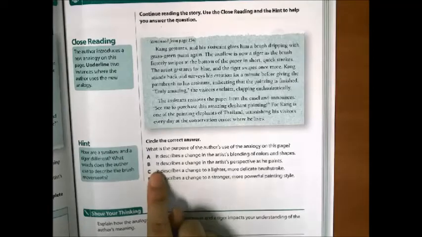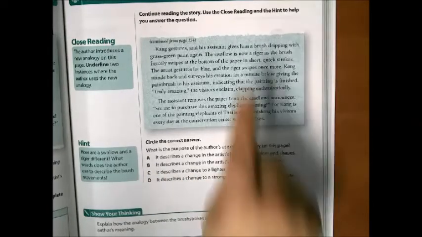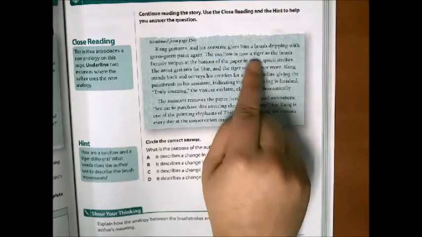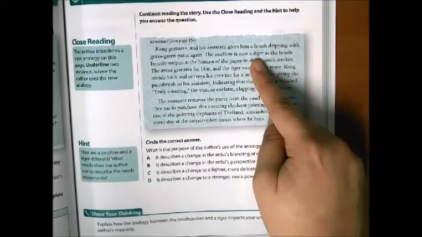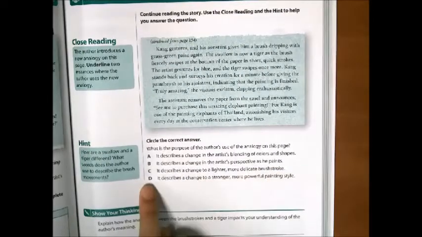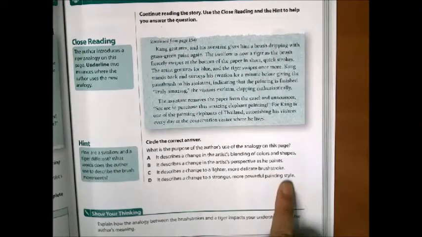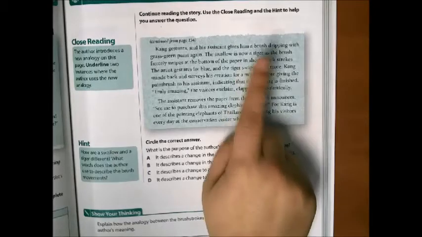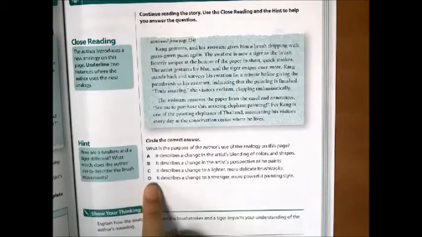C says it describes a change to a lighter, more delicate brushstroke. Well, going from a graceful swallow to a strong tiger is not really a change to a lighter, more delicate brushstroke. So C is not the correct answer. D says it describes a change to a stronger, more powerful painting style. Well, definitely a tiger is going to be considered strong and powerful. So D would be the correct answer.